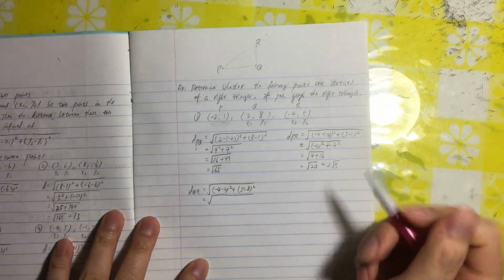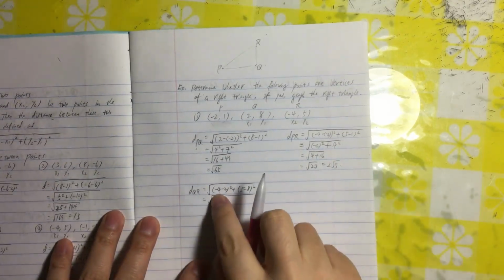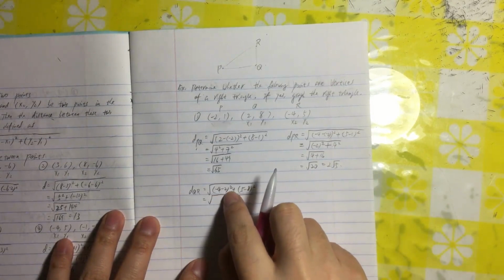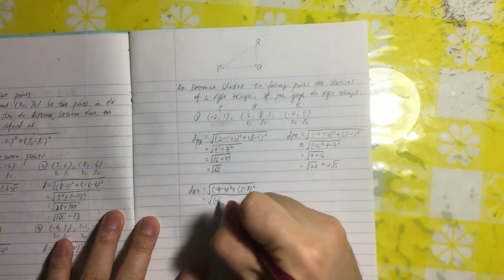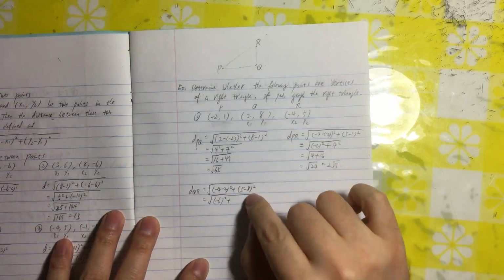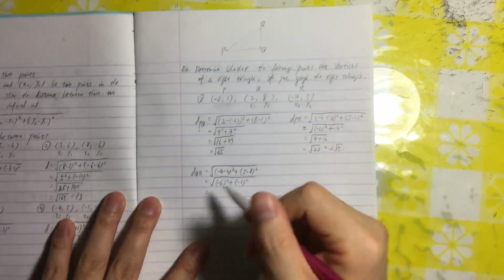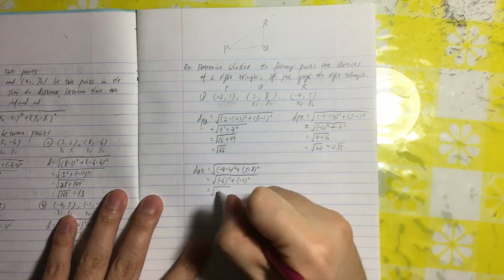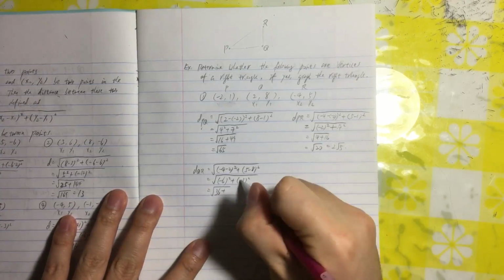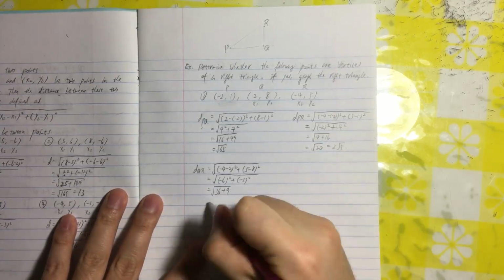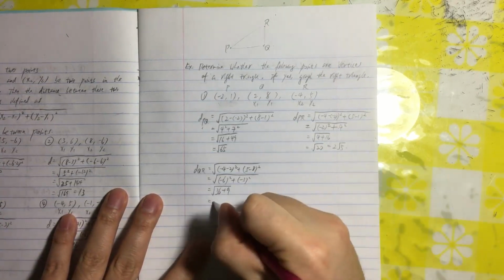Then simplify. Negative 4 minus negative 2. That's negative 6. 5 minus 8 is negative 3. Negative 6 square is 36. Negative 3 square is 9. 36 plus 9 is 45.